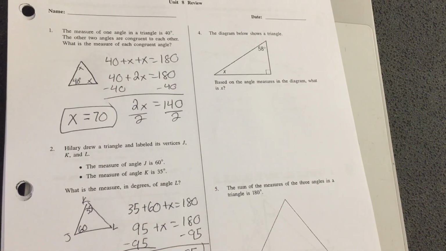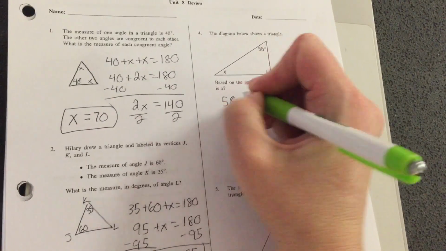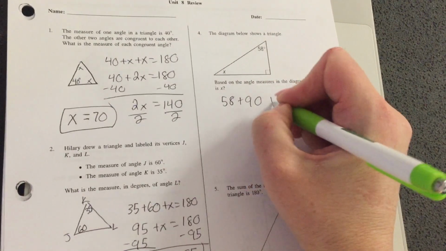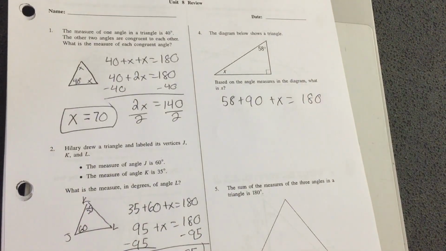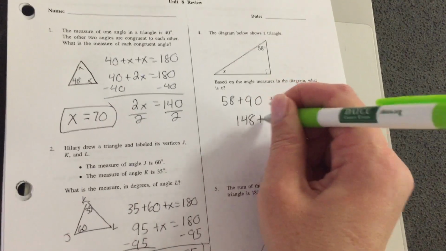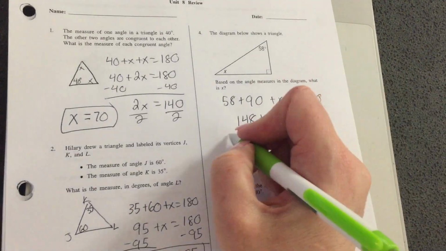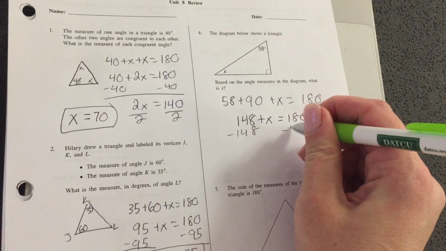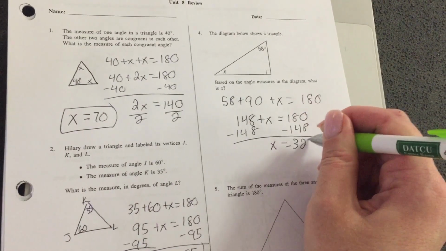It says, the diagram below shows a triangle. Based on the angle measures in the diagram, what is x? Okay. Well, we have 58 plus 90 plus x equals 180 degrees, because all of the angles added together equal 180. 58 plus 90 is 148, plus x is 180. And you subtract 148. X equals 32 degrees.